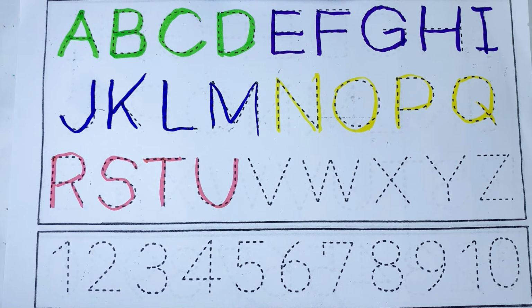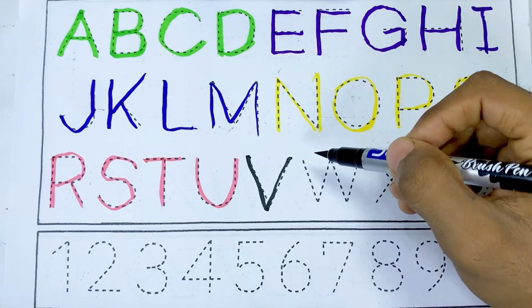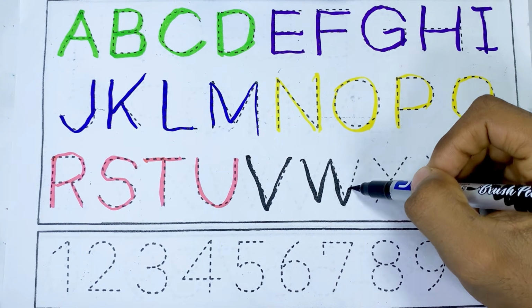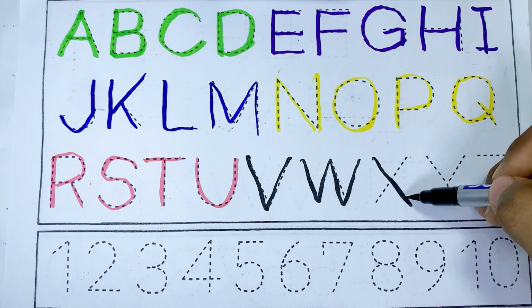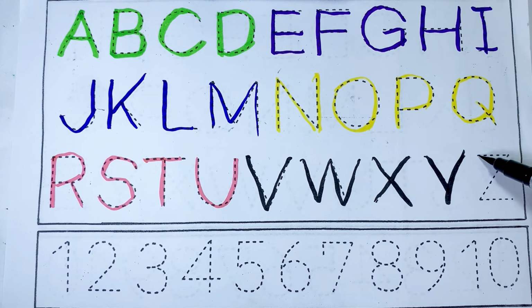Kids, now you draw V. V for van. W for whale. X for xylophone. Y for yo-yo. Z for zebra. Okay, so now you draw number. First you draw 1.